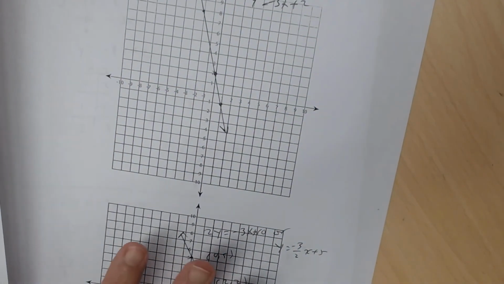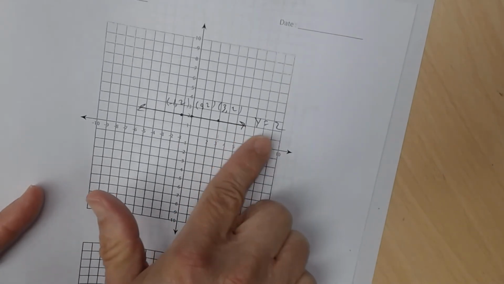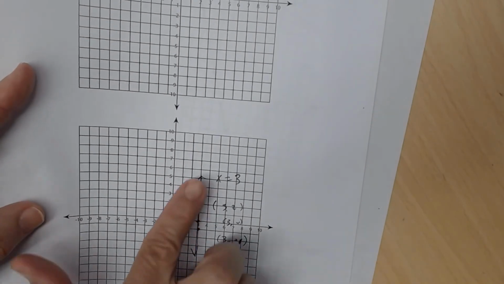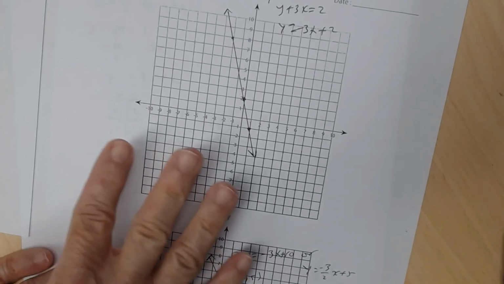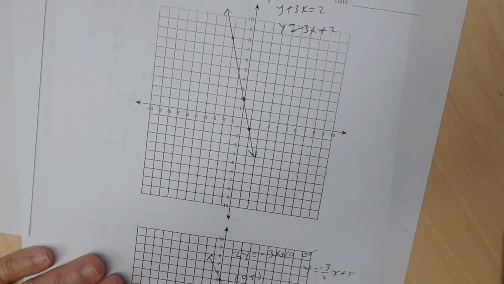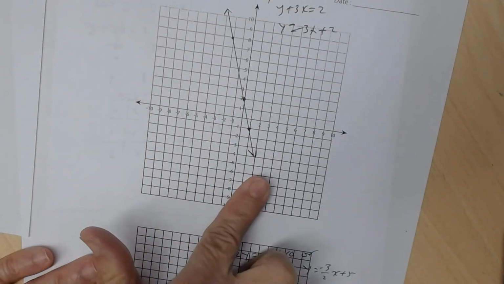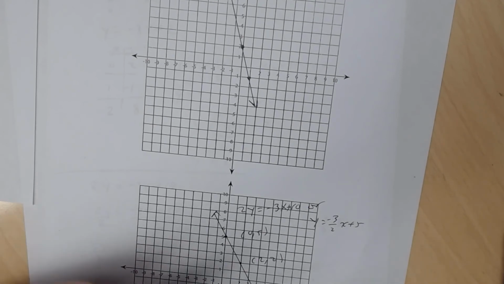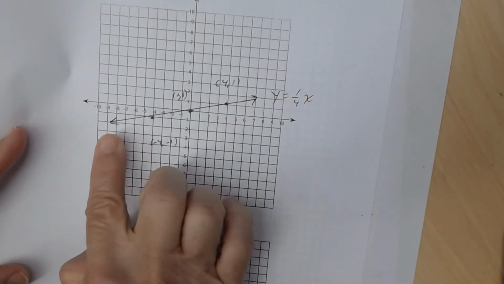Notice that almost all of our equations had two variables in them, except these two right here. So y equals a number is a horizontal line. Remember how we did this. And x equals a number is a vertical line. All the other lines, and that's going to be important in the next lesson, were not horizontal and not vertical. As we go from left to right, this line fell. This line is rising as you go from left to right.